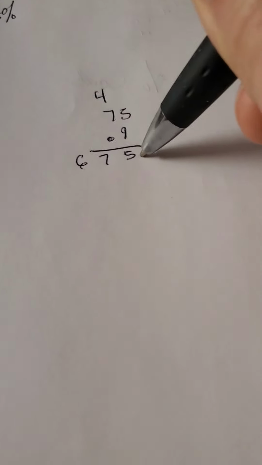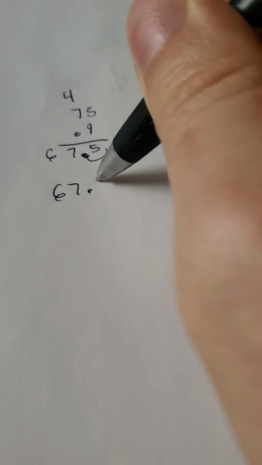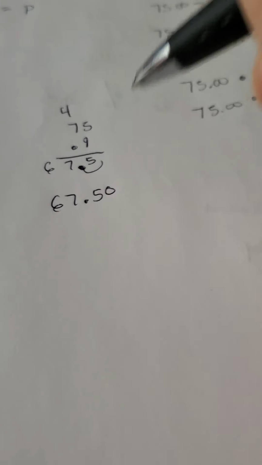All right. So I'm going to work out the problem. 9 times 5 is 45. Carry the 4. 9 times 7 is 63, plus 4 is 67. Okay. We have one decimal place, so we move it here. And so we have 67.5. This is money, so we have to add a second decimal place for the cents, and we get the exact same thing.